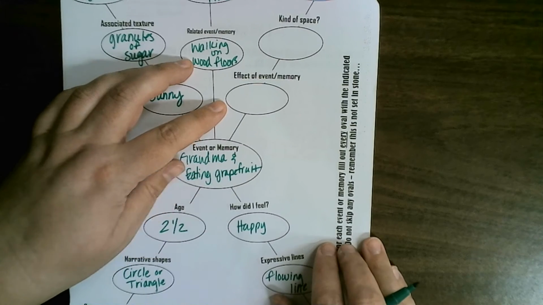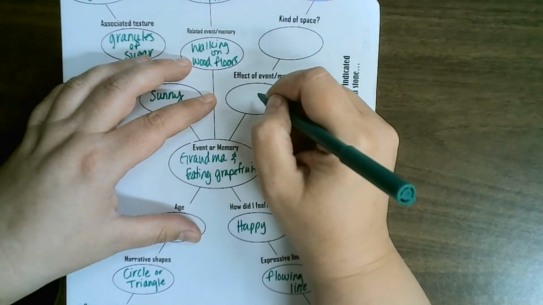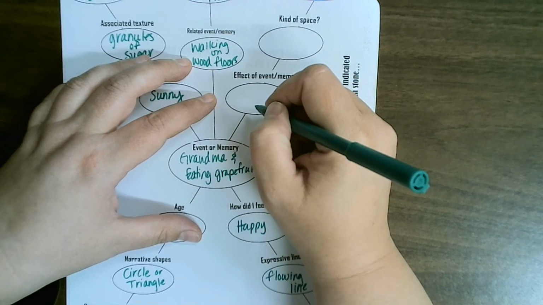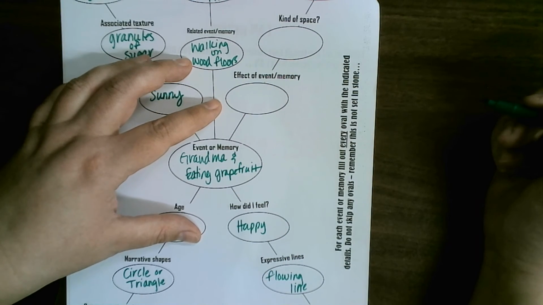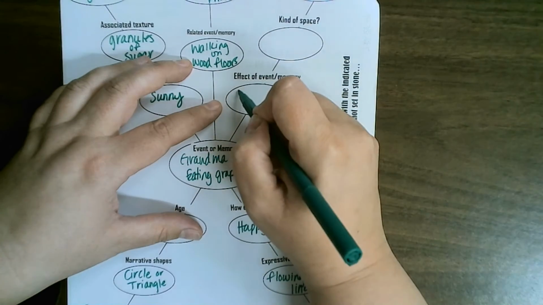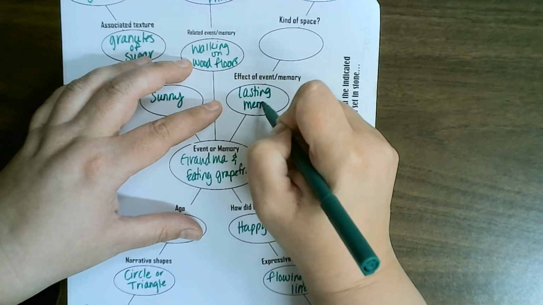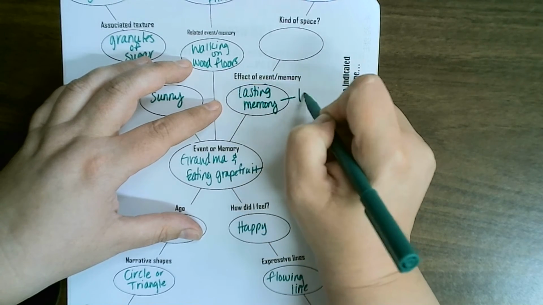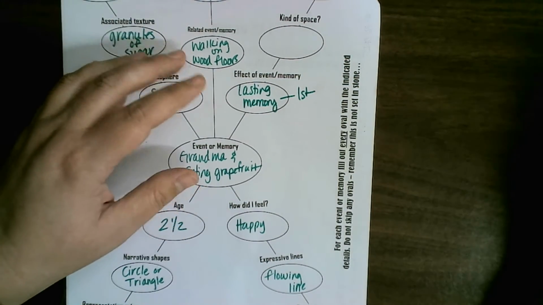So what was the effect of the event or memory? It is one of two memories I have of my grandmother. I feel like she died less than a year later, when my brother was really little. And so hopefully it's a lasting memory. And it's my very first memory that I can recall. What kind of space?